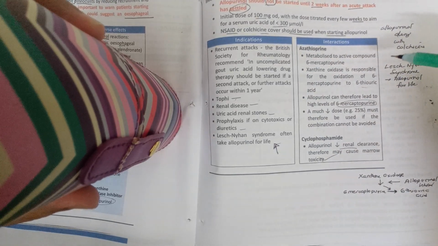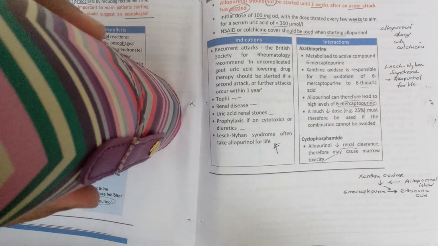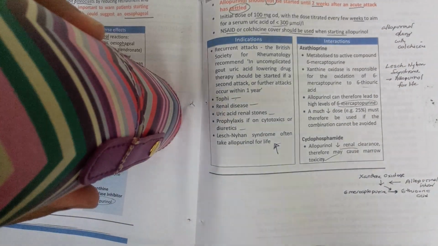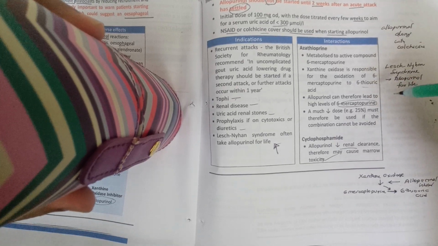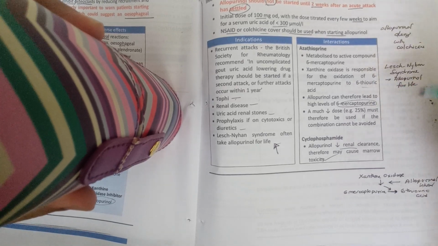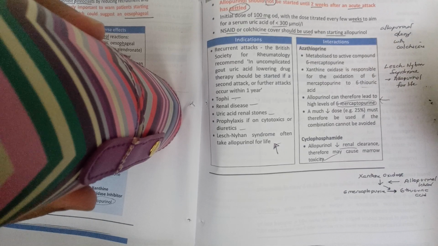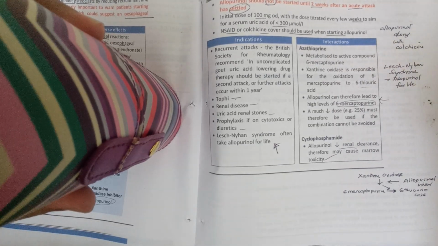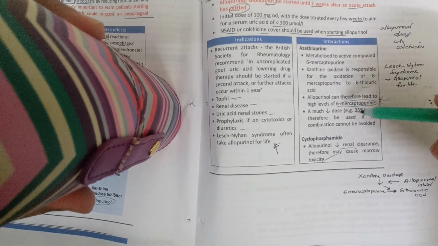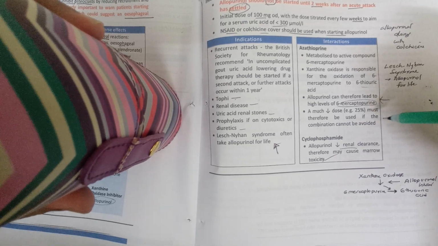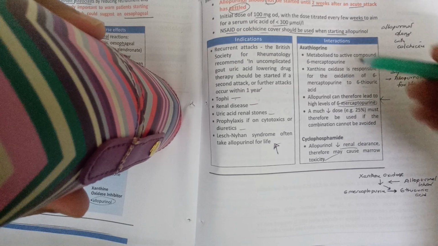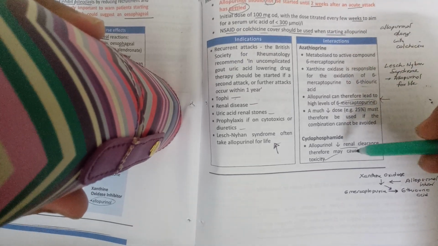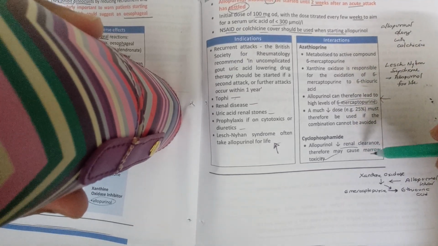Azathioprine is metabolized to the active compound 6-mercaptopurine. Xanthine oxidase is responsible for the oxidation of 6-mercaptopurine to 6-thiouric acid. Allopurinol can therefore lead to high levels of 6-mercaptopurine. A much decreased dose must therefore be used if the combination cannot be avoided. Cyclophosphamide: with this, there's a problem. Allopurinol decreases renal clearance, therefore may cause nephrotoxicity.